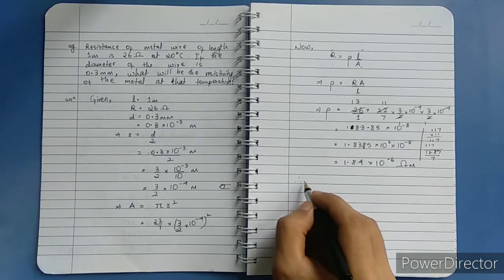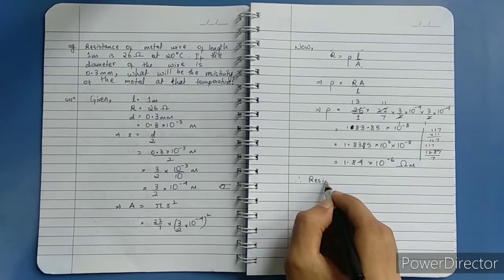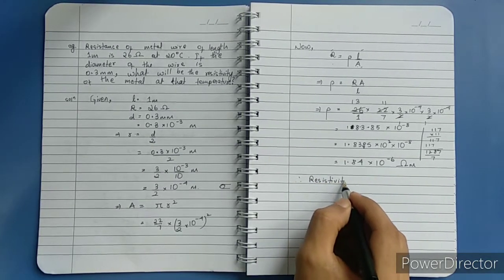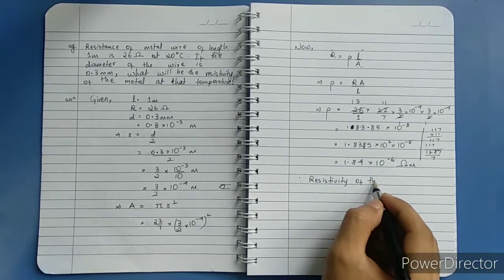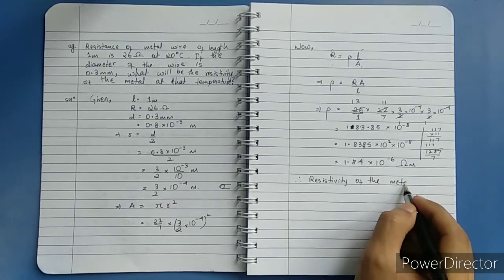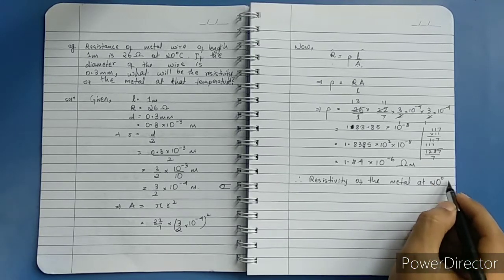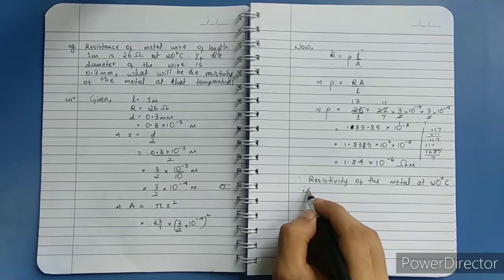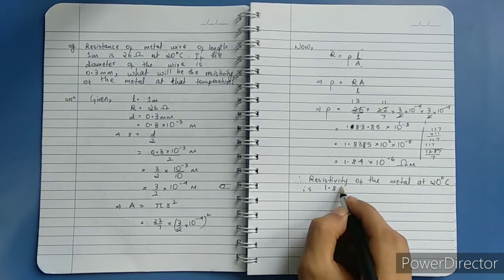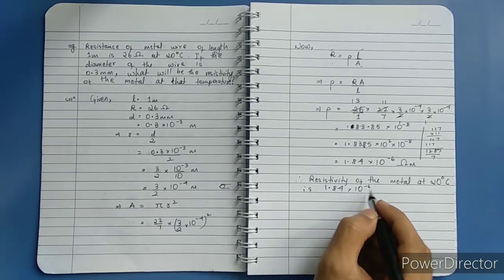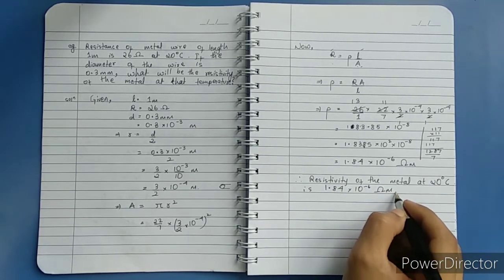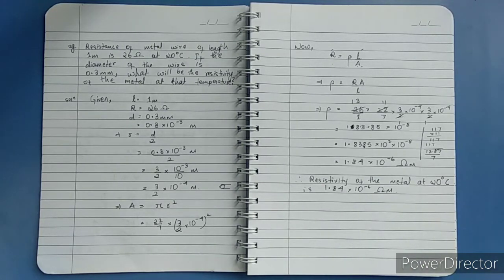So therefore, the resistivity of the metal, since the resistivity changes with temperature, we need to mention that it is the resistivity at 20 degrees centigrade, is 1.84 into 10 to the power minus 6 ohm meter. This is how we find the resistivity for a given wire.